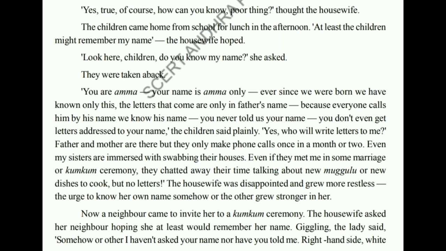Only this. The letters that come are only in father's name, because everyone calls him by his name. We know his name. You never told us your name. You don't even get letters addressed to your name." The children said plainly, "Yes, who will write letters to me? Father and mother are there, but they only make phone calls once in a month or two.